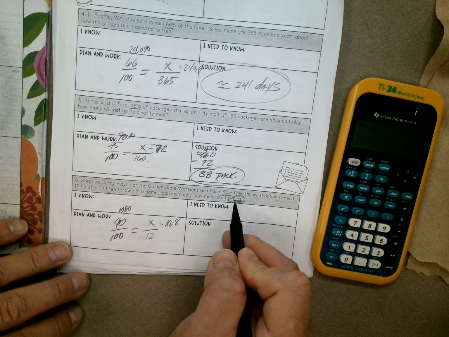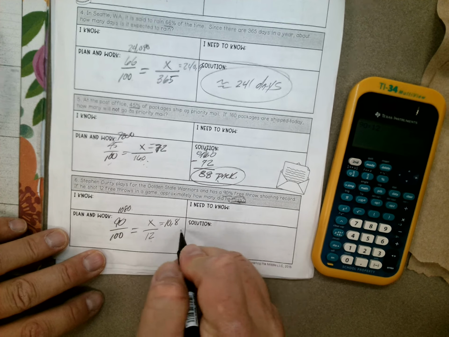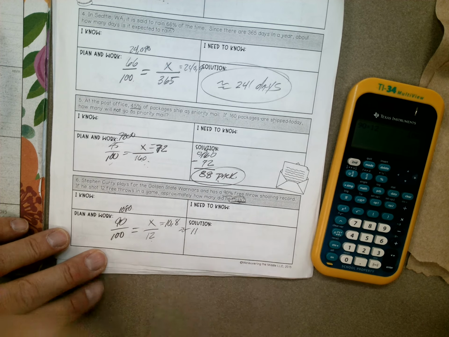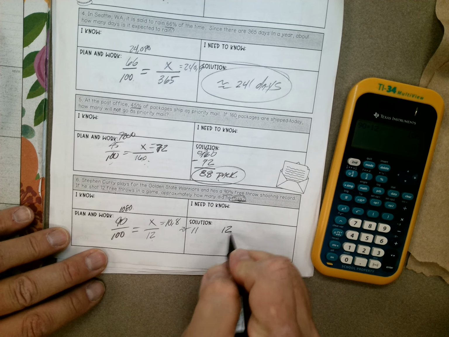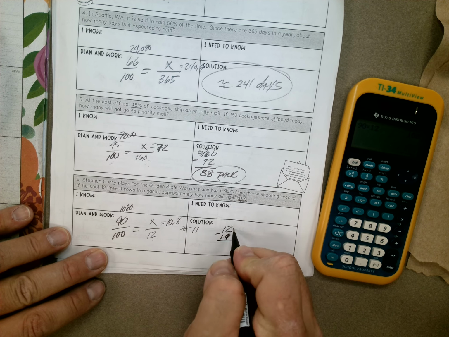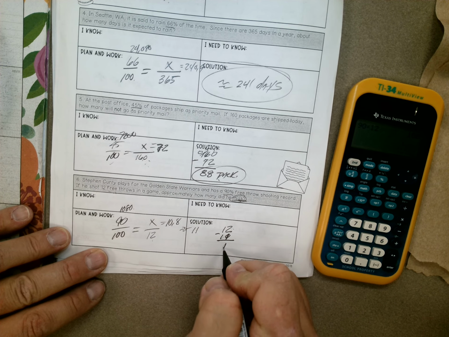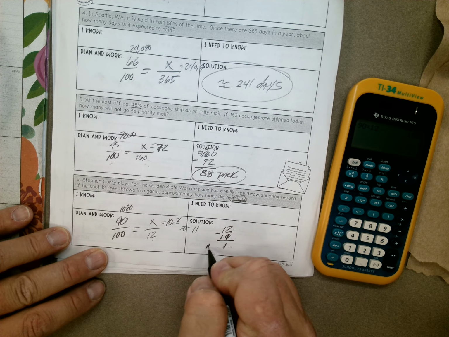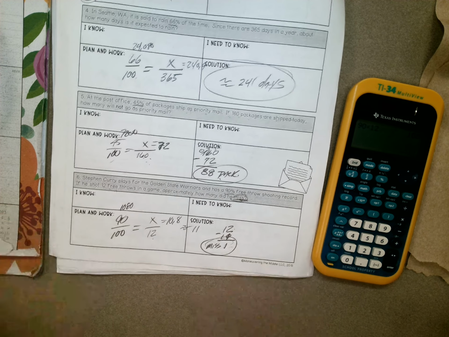How many did he miss? So what I would do is take that to 11. He's going to make 11. So how many did he miss? If he took a total of 12 and made 11, he's going to miss one. Good stuff.